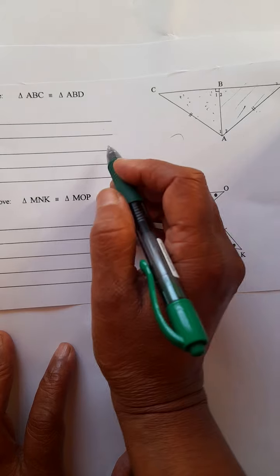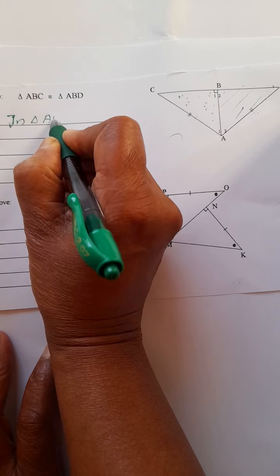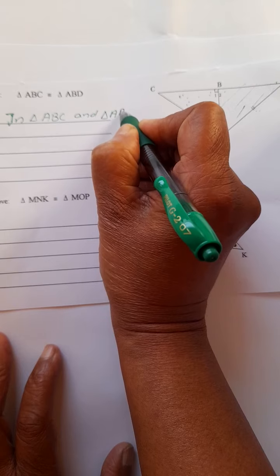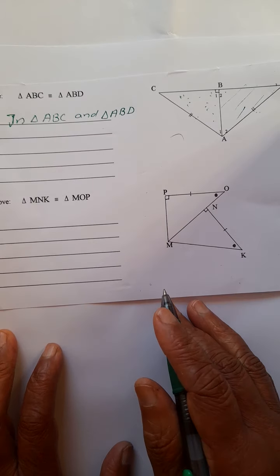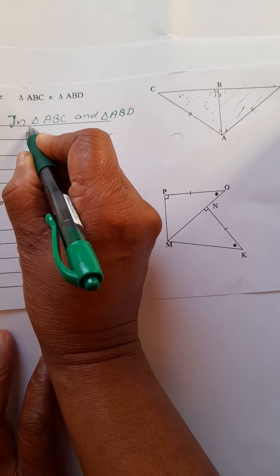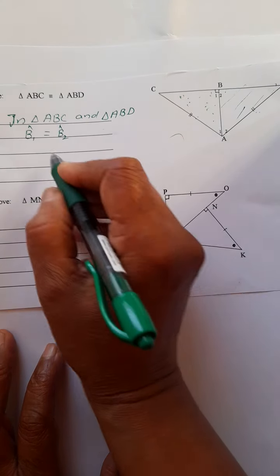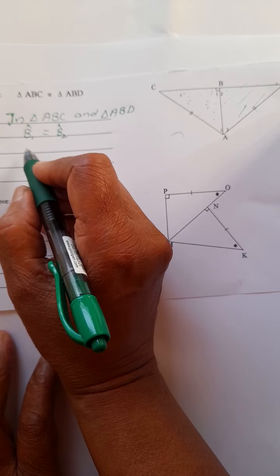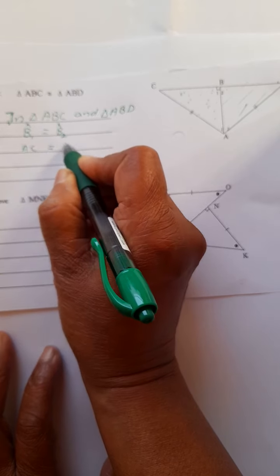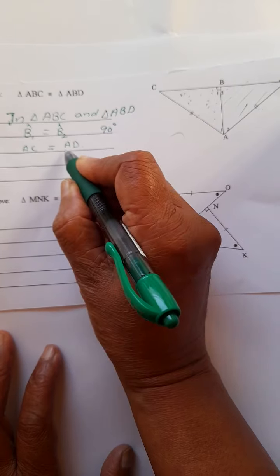So let's write the 90 degree first. That is in triangle ABC and triangle ABD. What are the equal signs? The angles: angle B1 is equal to angle B2, and then the sides, 90 degree hypotenuse, so AC is equal to AD. Why is it equal here?